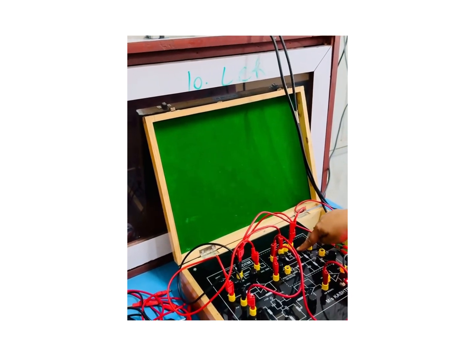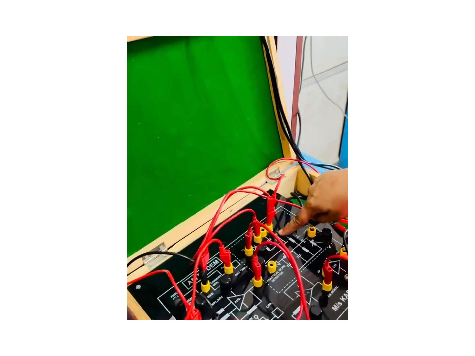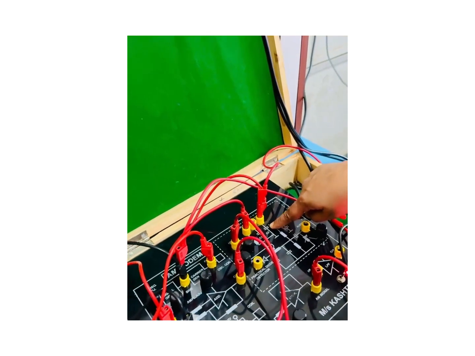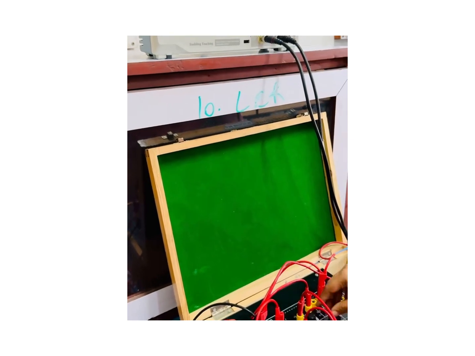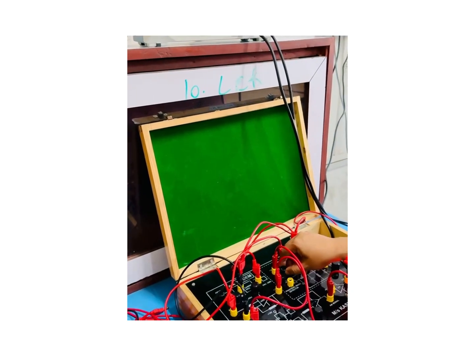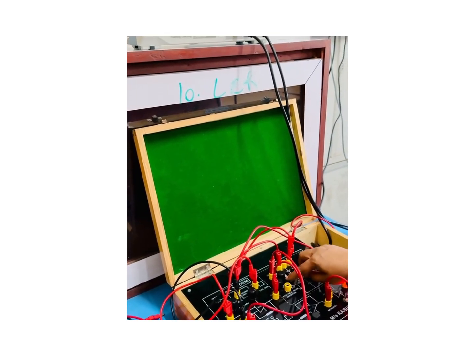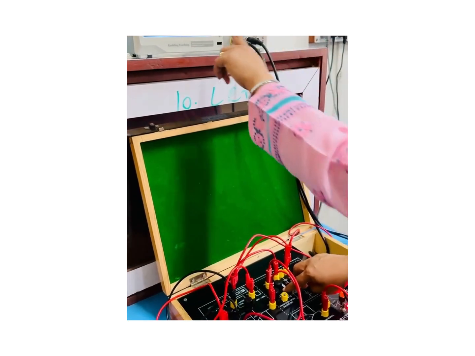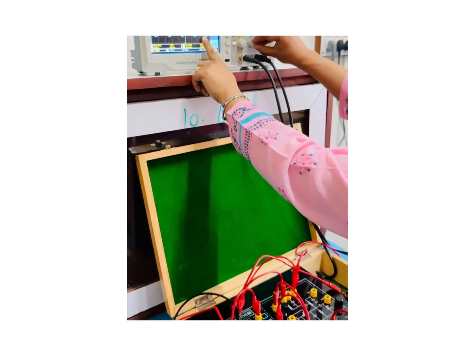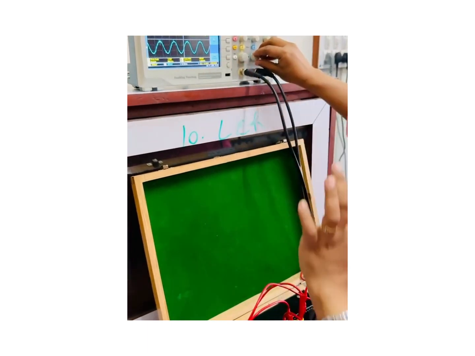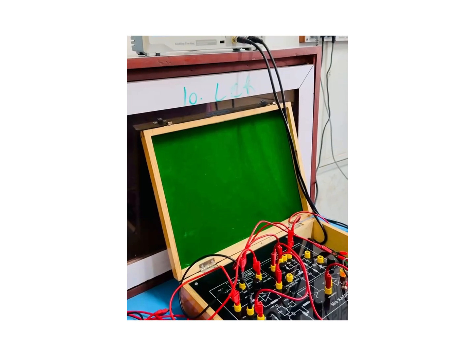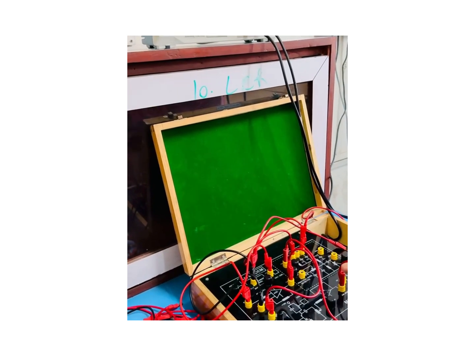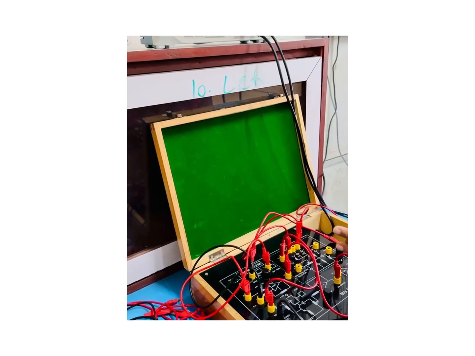Now I have connected another capacitor C2 in the circuit, and we can observe that the output demodulated signal has been distorted due to the rate of change of charging and discharging of the capacitor. So by changing the value of resistance, I have now adjusted the RC time constant so that the distortions can be removed. So this is how the simple diode detector demodulates the amplitude modulated signal.